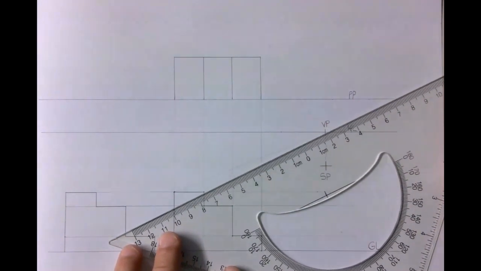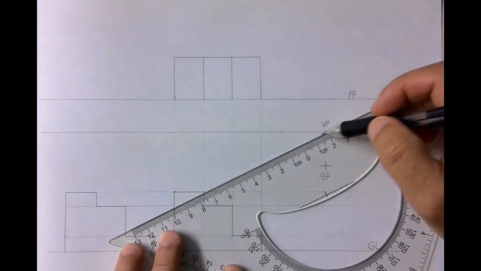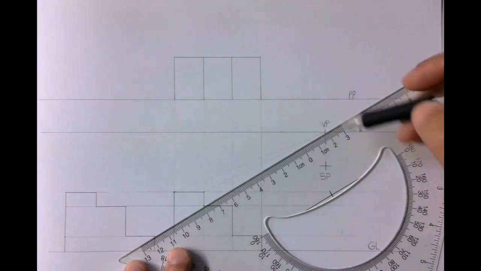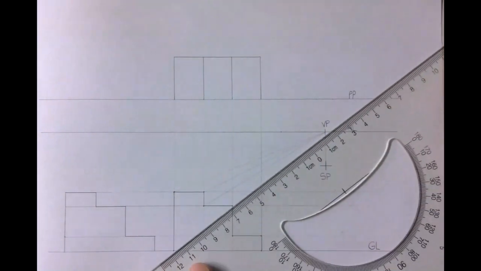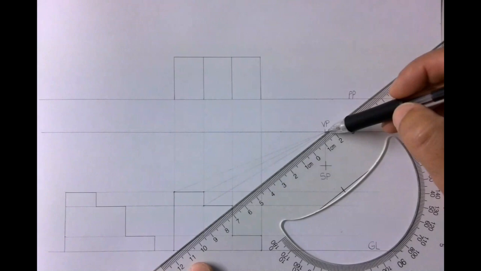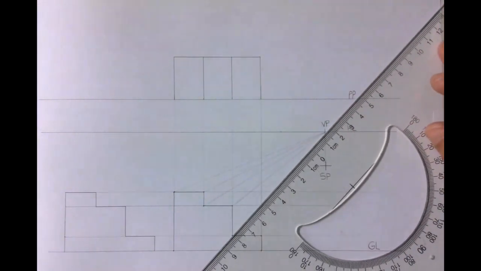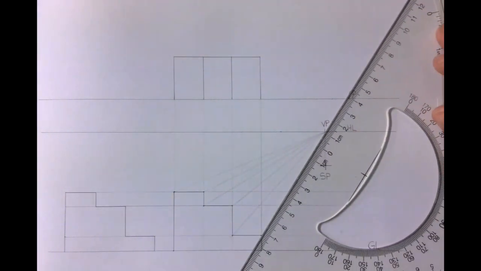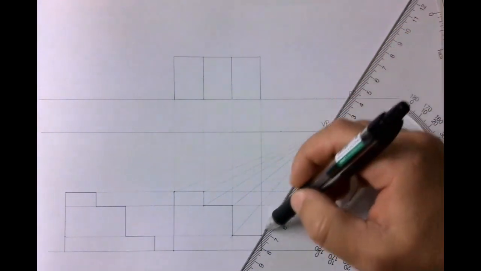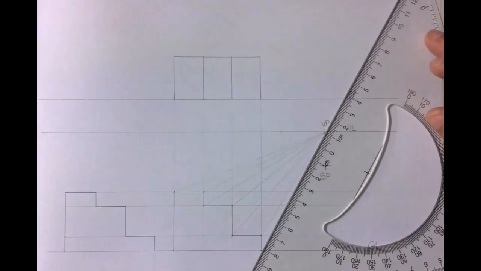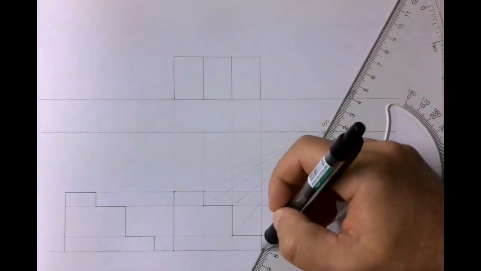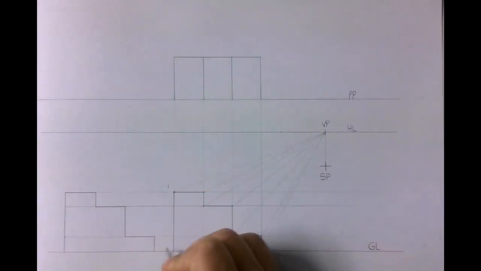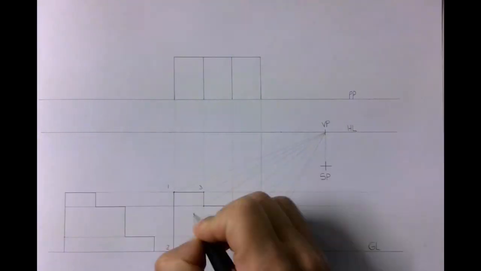If I push this object further and further away from me, that means the object is moving further and further away from the picture plane. It will vanish at the vanishing point, or get smaller and smaller until it does vanish at the vanishing point. All the hard work gets done. Connect all those points.